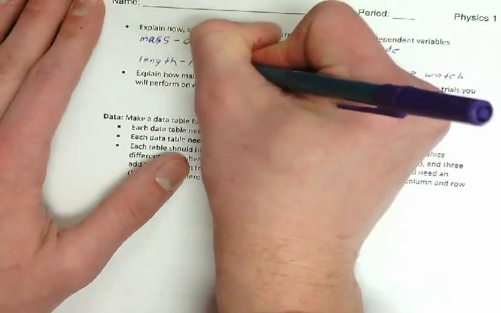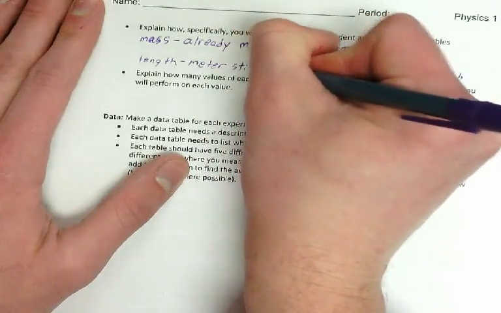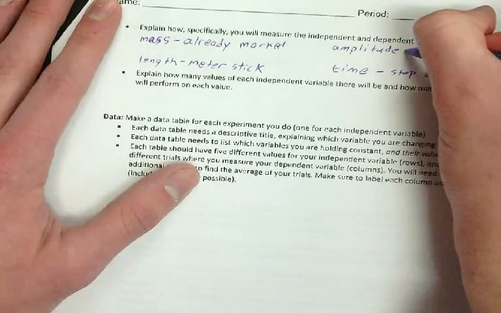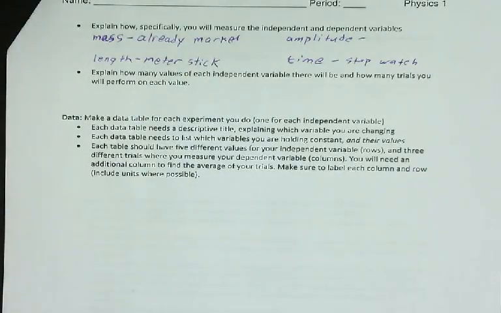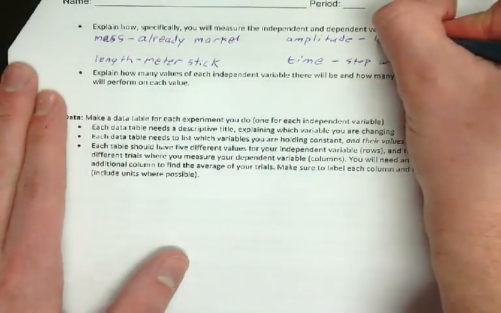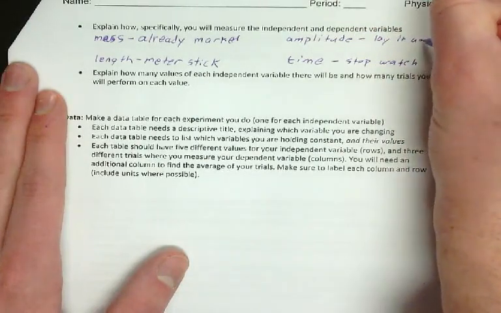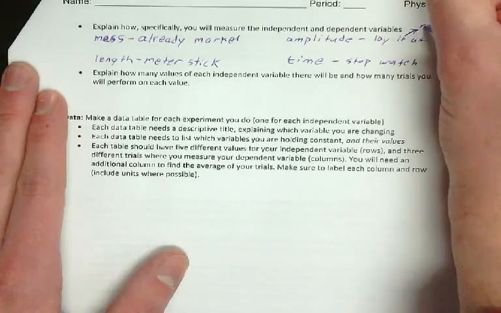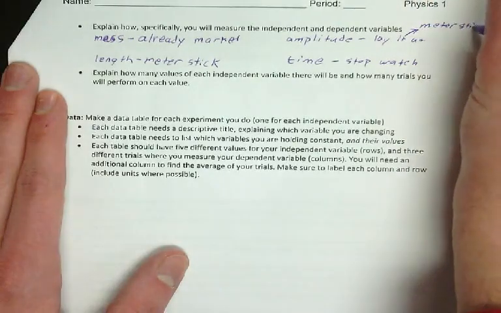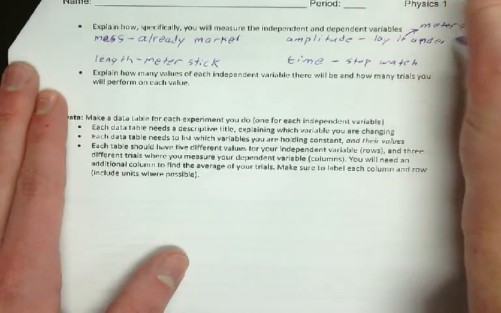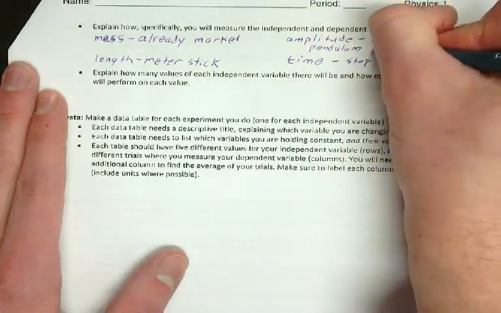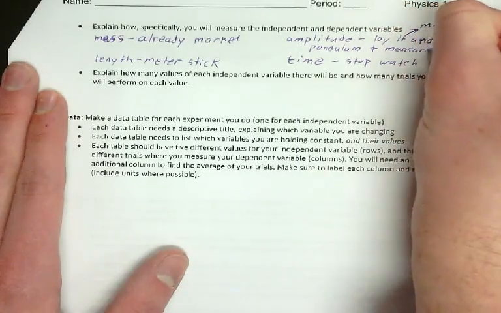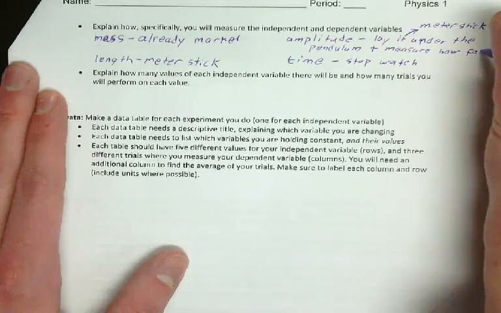For length, we're going to use a meter stick. And for amplitude, we're also going to use a meter stick, but we're going to do it slightly differently than the length. The length, you just measure how long it is. That's easy enough. For the amplitude, I should specify what it is: lay the meter stick under the pendulum and measure how far you pull back.